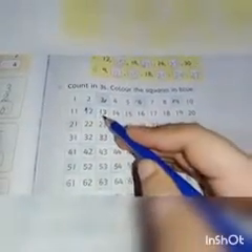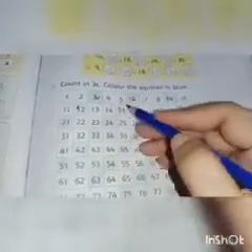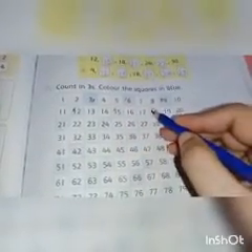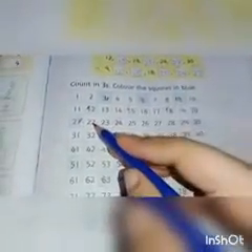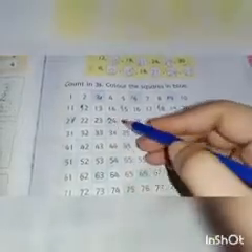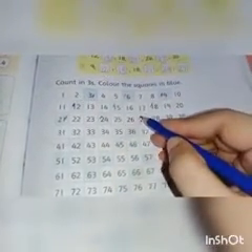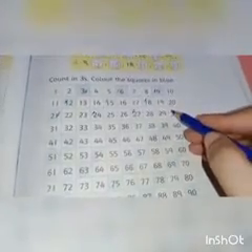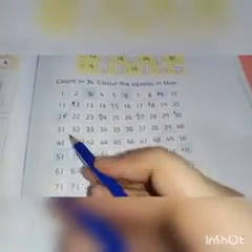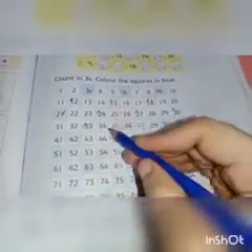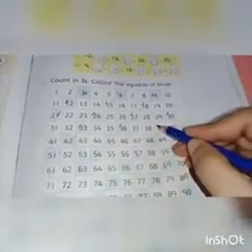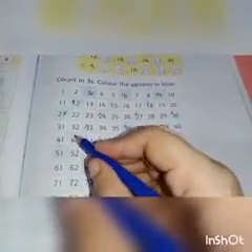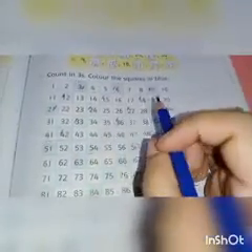Skip two numbers and mark the third. 1, 2. Mark this one. 1, 2. Mark it to do coloring. 1, 2. Mark this one for doing color. Continuing the same way, skip two and mark the third. Students, we are going to mark all these boxes for blue color.